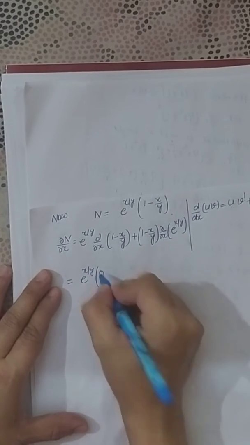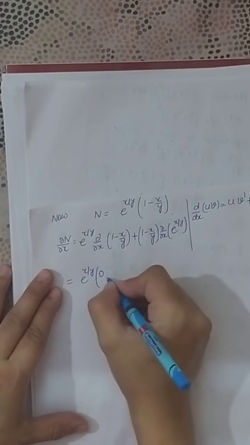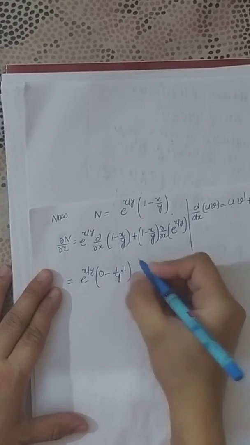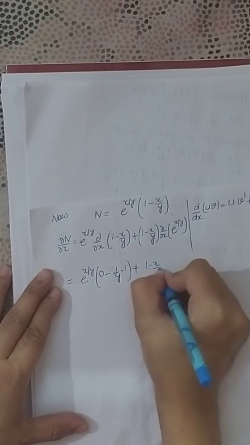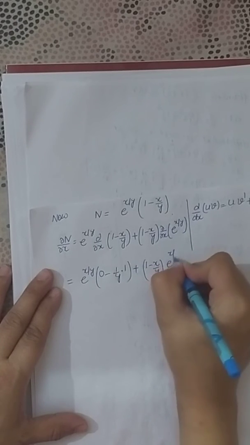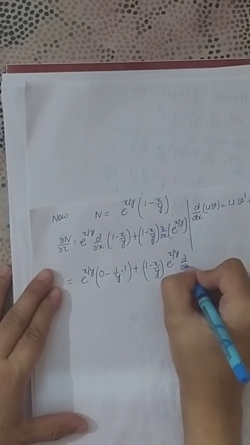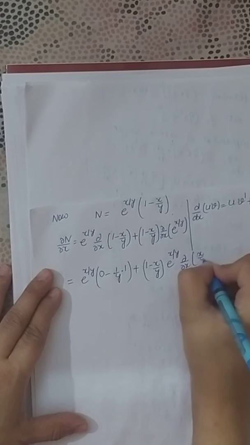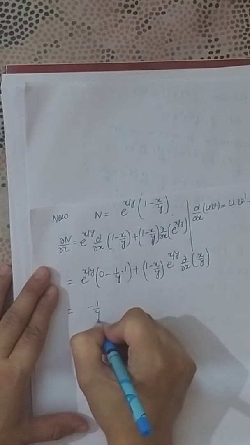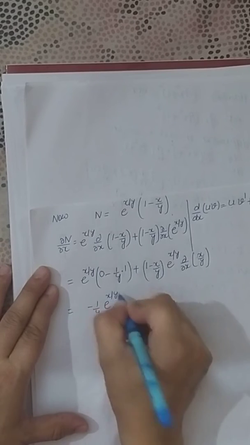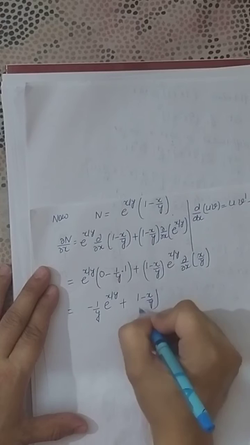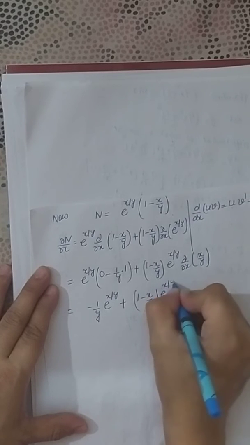Now derivative of 1 is 0, 1 over y constant as it is, derivative of x is 1, plus 1 minus x over y, e power x over y as it is into partial derivative with respect to x of x over y, equal to minus 1 over y e power x over y plus 1 minus x over y e power x over y.